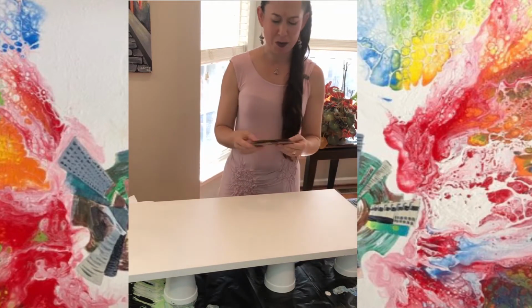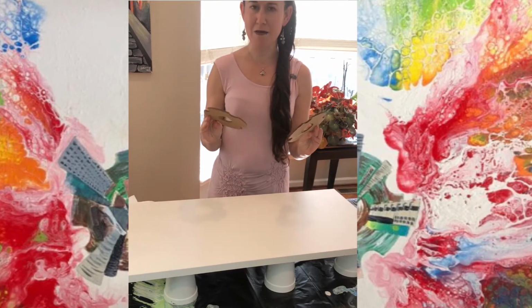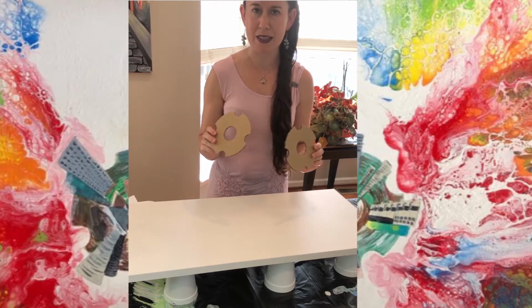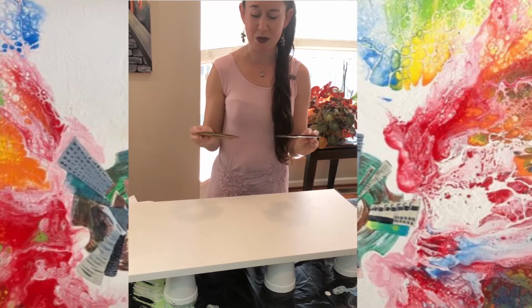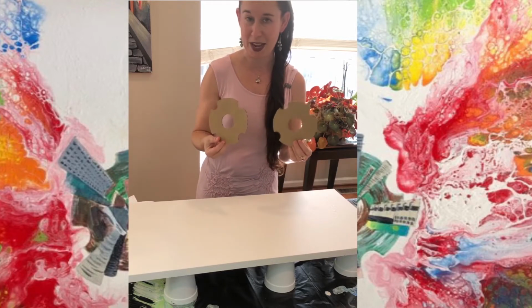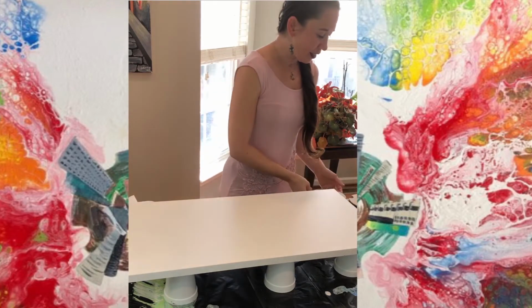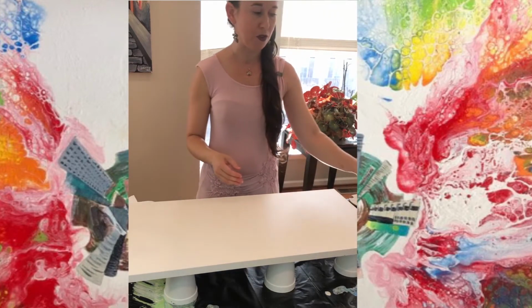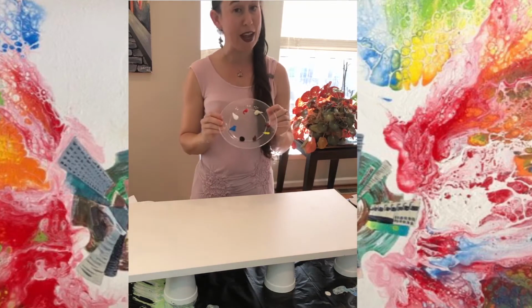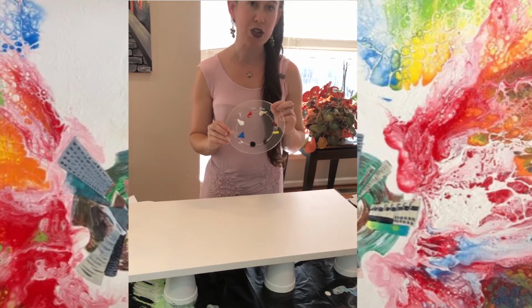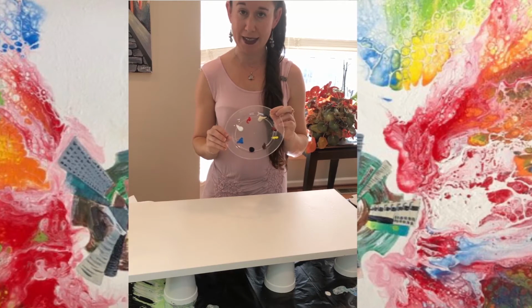Also, I'm using a couple cardboard pieces that I found in one of my packing boxes from stuff I got from Amazon, and I'm going to use this to create two universes today. In addition, I'm going to be using a few of my acrylic paints over here, and I'm also using regular acrylic paints to create the initial part of the painting.